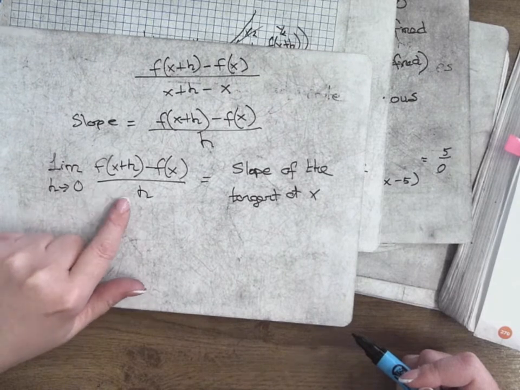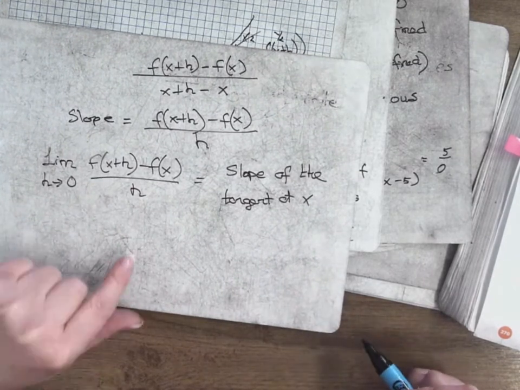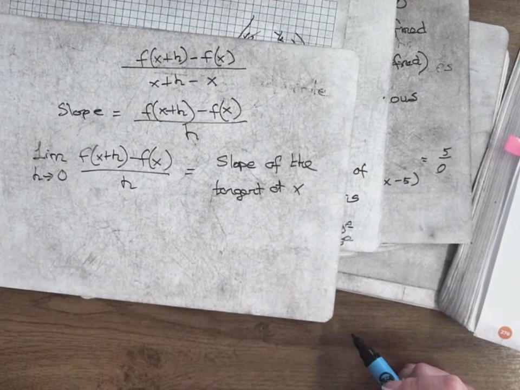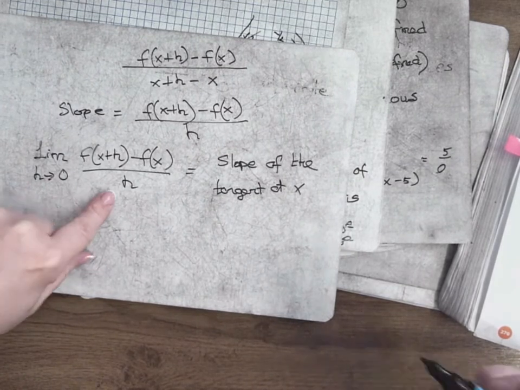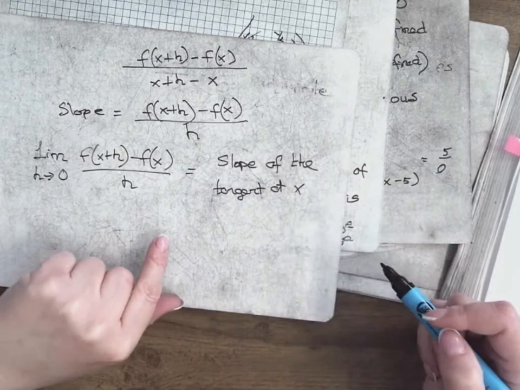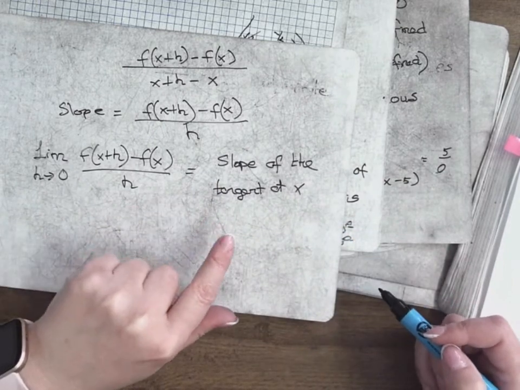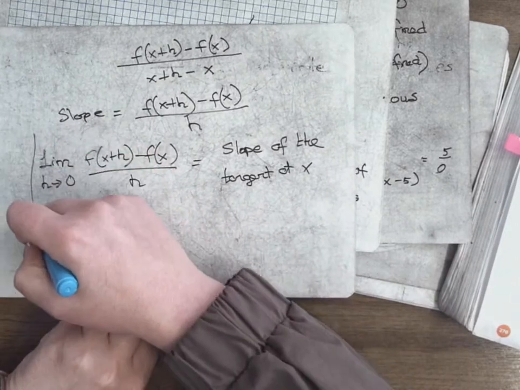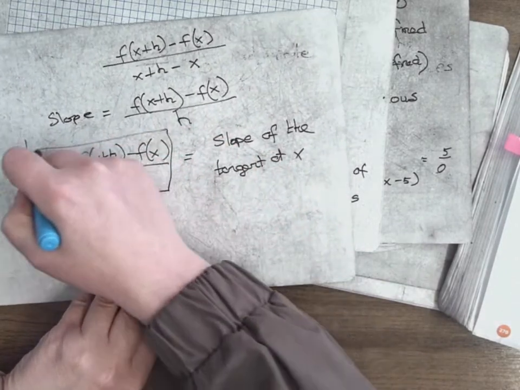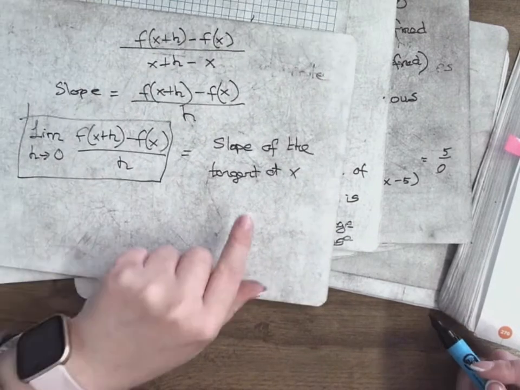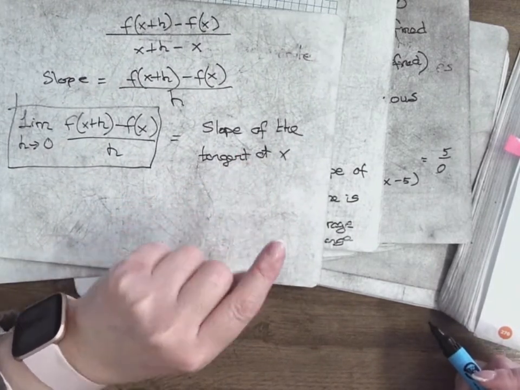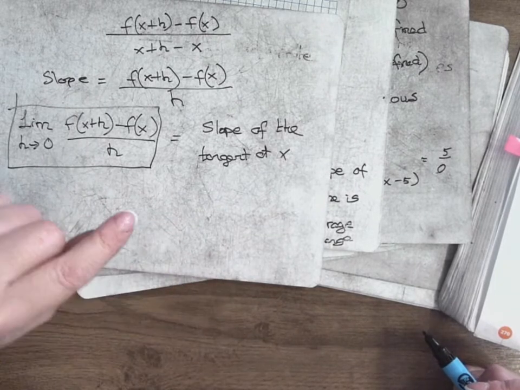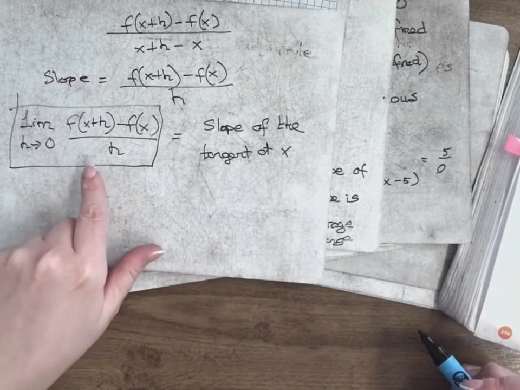Now we have to learn how to do it out the long way in a few minutes. But we only learn how to do it out the long way for a couple of different functions, and after that we can use the rules. So the rules are basically a shortcut to do this. Every time we differentiate, this is what we're doing. What you're actually doing is getting the slope of the tangent at the point you're talking about.